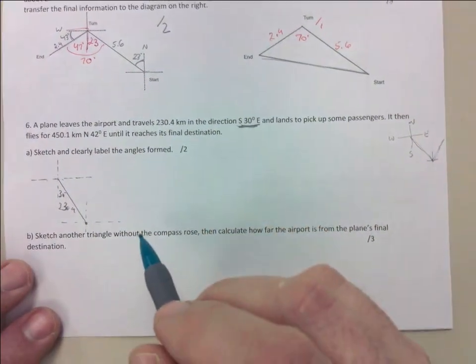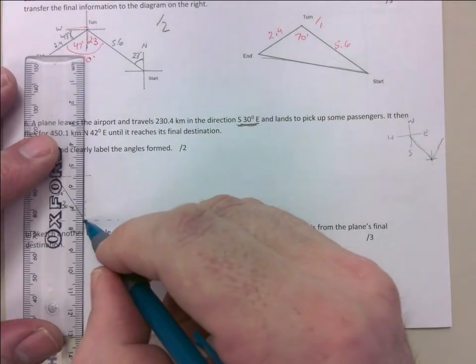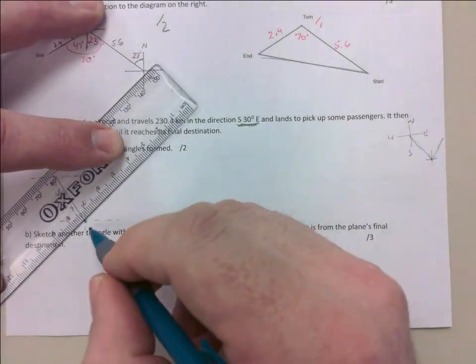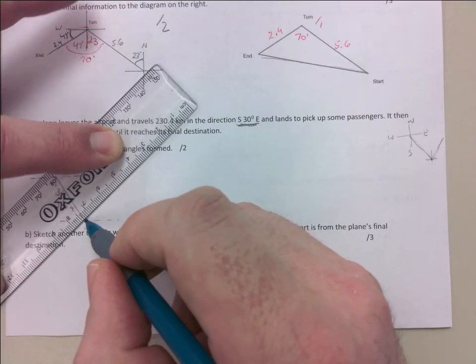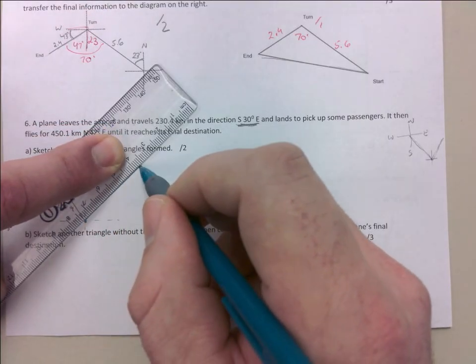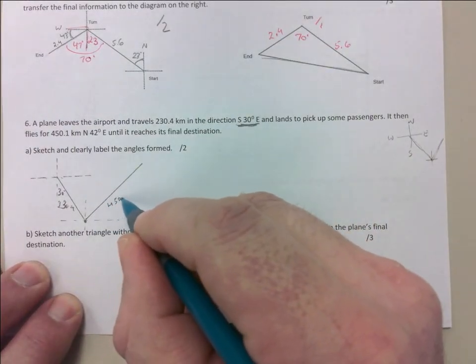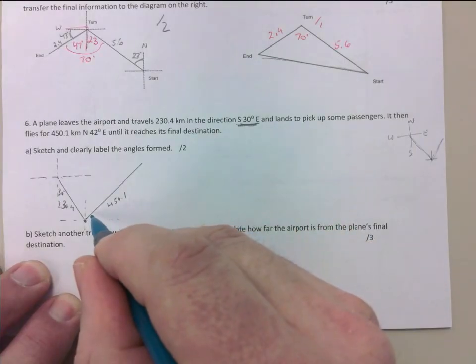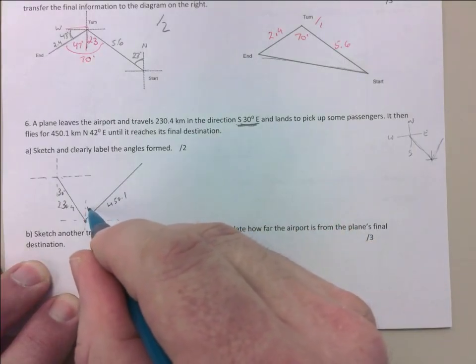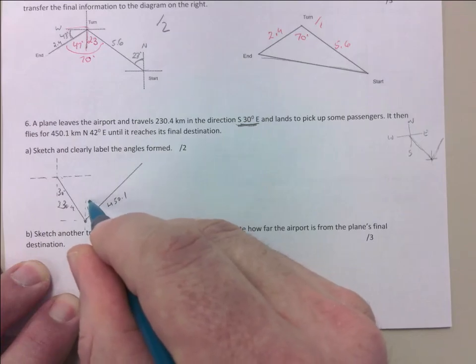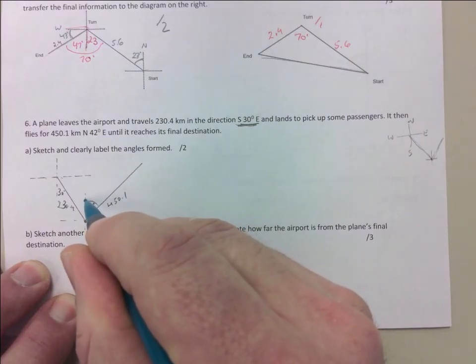North 42 east. So north, and I'm 40, this is 45, so it's basically a 45. And we're traveling for 450 kilometers. I'll make that longer than my first side. And this is 42 here. So you gotta make sure you put that in the right place. It's this one right here compared to the north side, right?